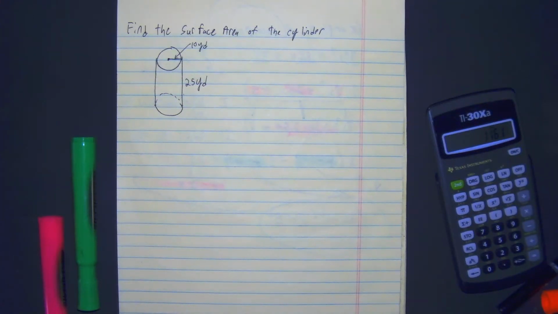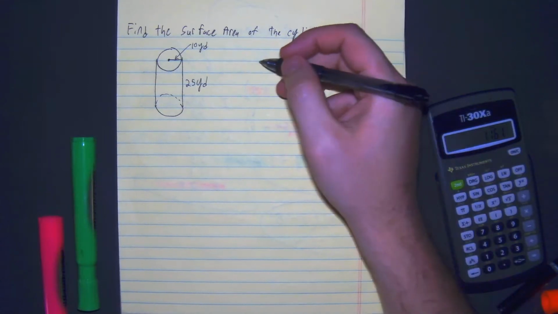Alright, this one says find the surface area of the cylinder. So we just got done working with prisms, and so let's just do a quick rundown on how to get or memorize the formula for a prism.